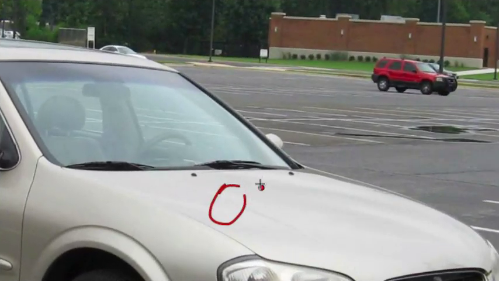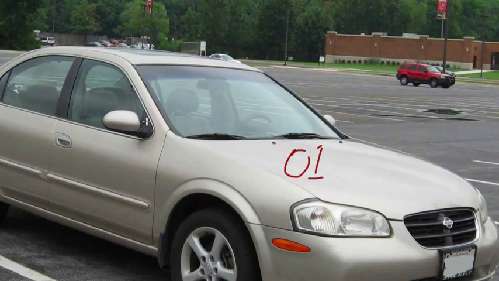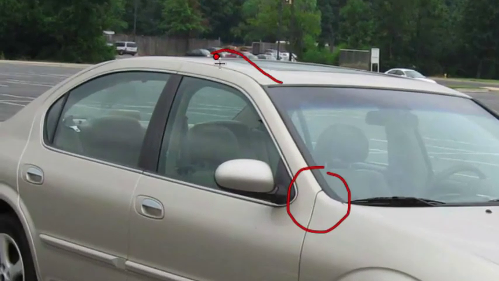Here's an 01 Maxima that does not have rails. Let me show you how we know. Right now there's no split between the door and the fender. There's also really no molding up here. You see that there's some kind of a line there, but that's just the weather strip. When you open this door, it's just open. So there's no split. This car has no rail.